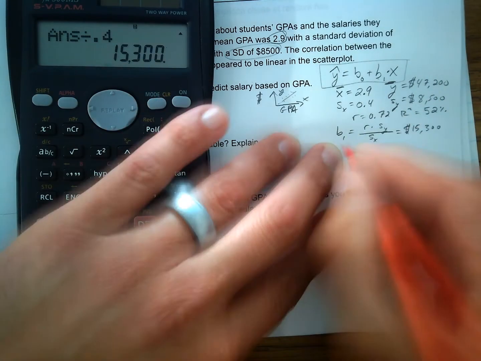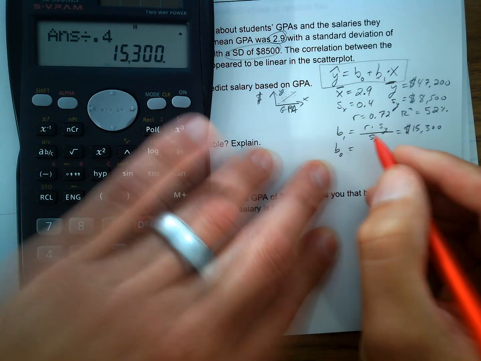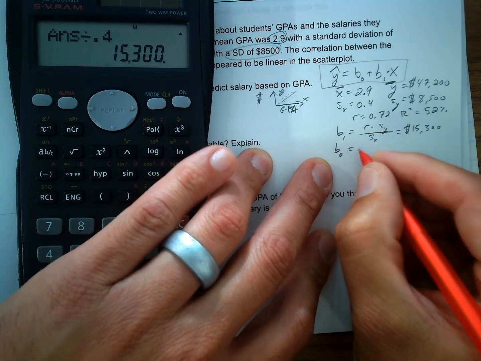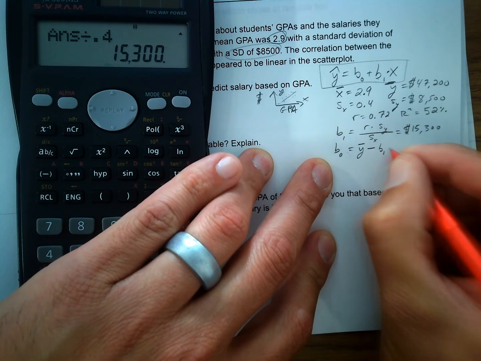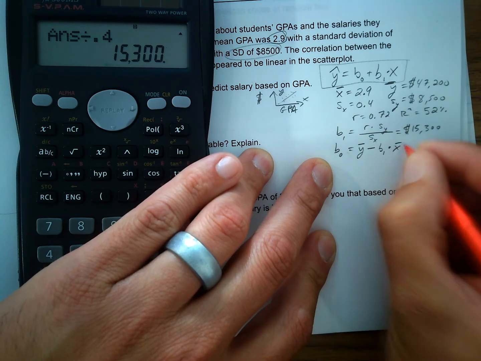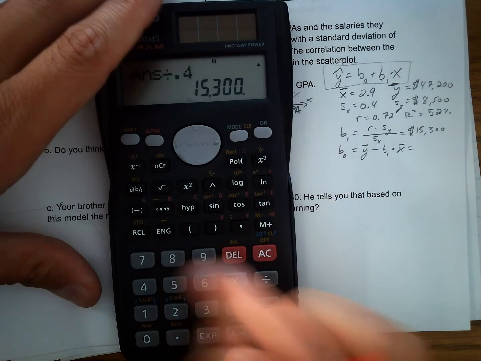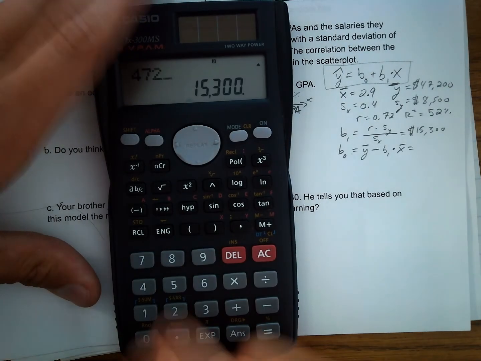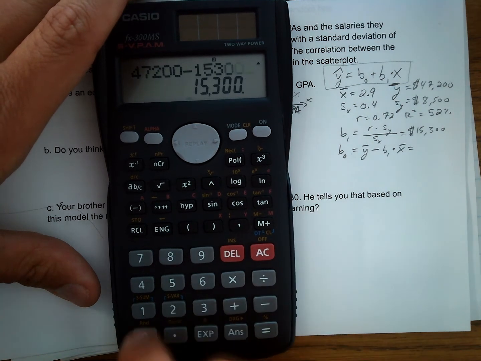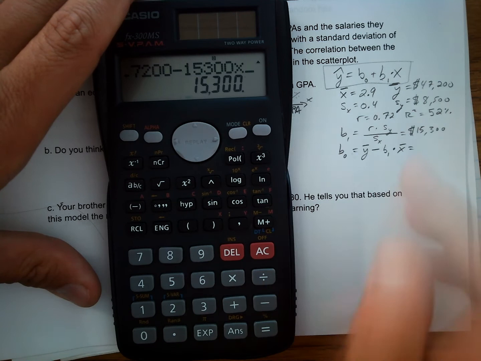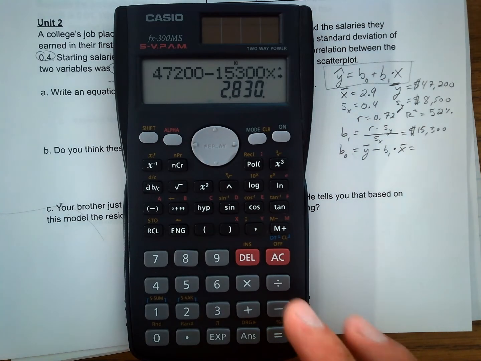Now to find the B0, you take your average Y and take away this B1 number being multiplied by the average X. So the average Y was 47,200, take away B1, 15,300, being multiplied by the average X. What you have to be careful of is order of operations.